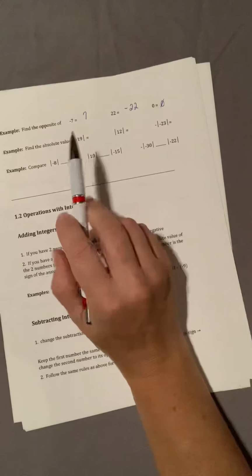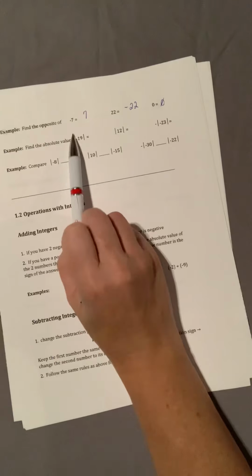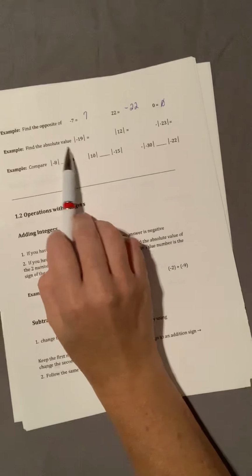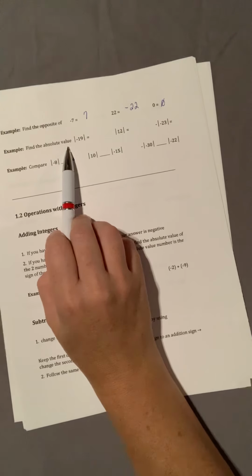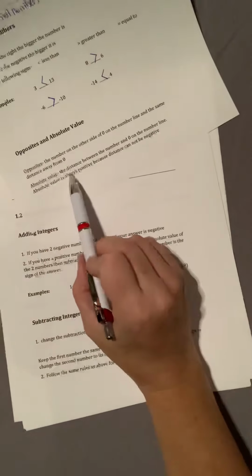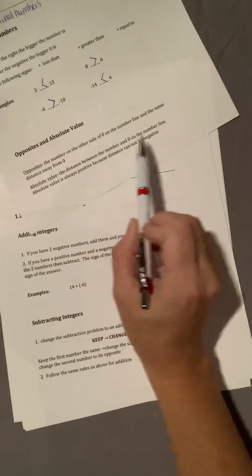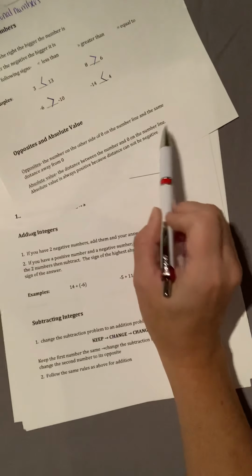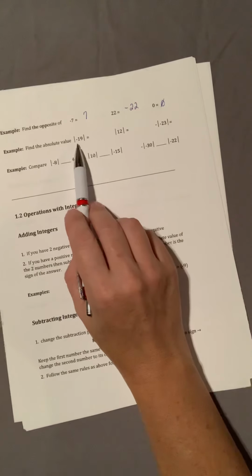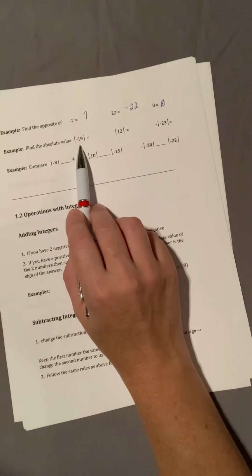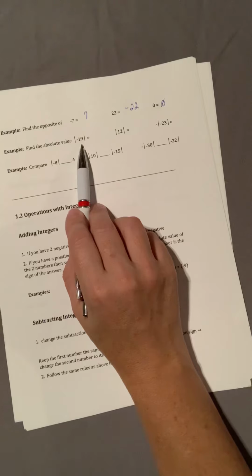Anytime you see these straight bars, they are automatically asking you for the absolute value. Absolute value is the distance between the number and 0 on a number line. So this is asking you, how many spaces are there from 0 to -19 on a number line?